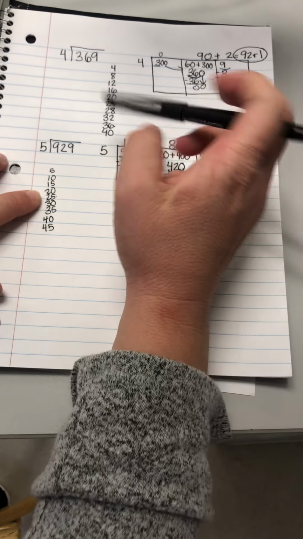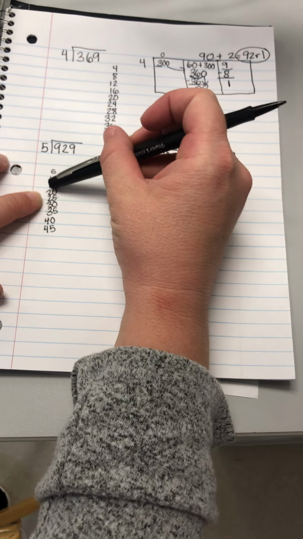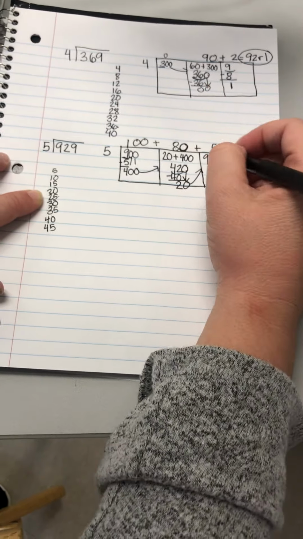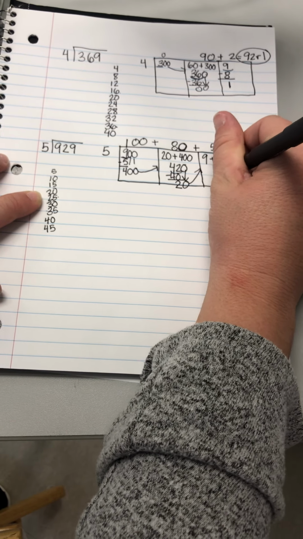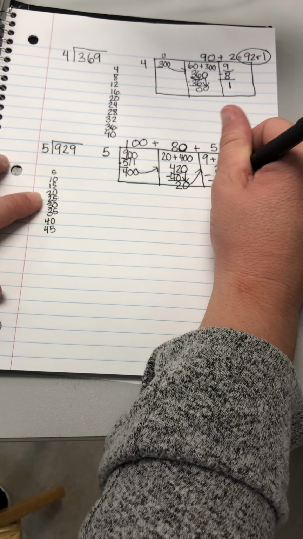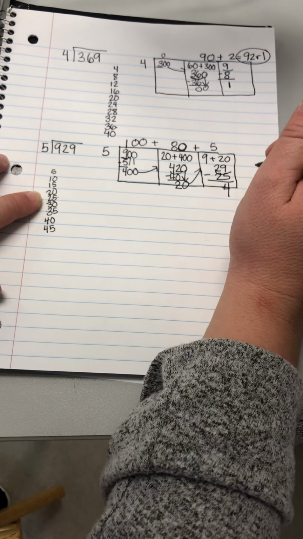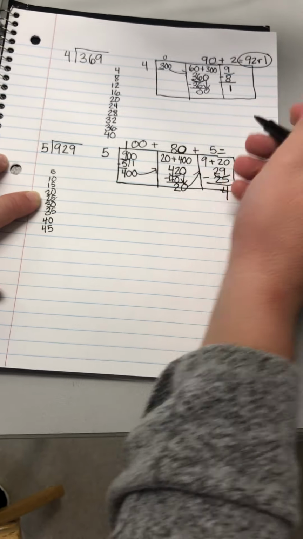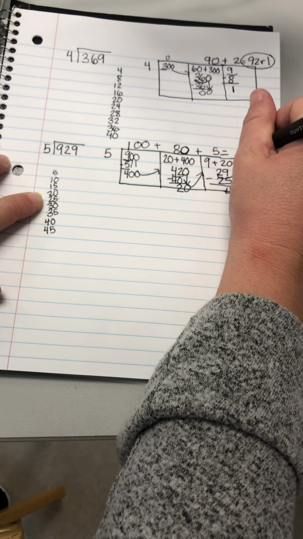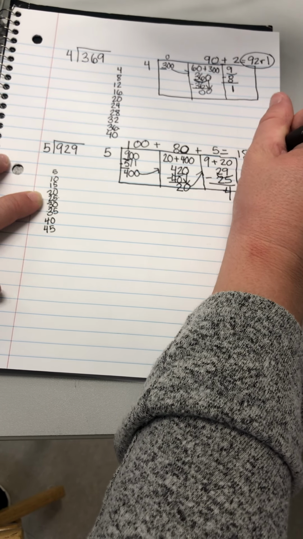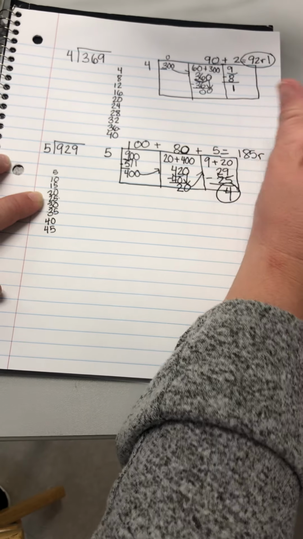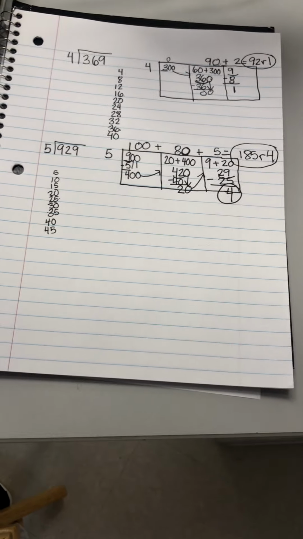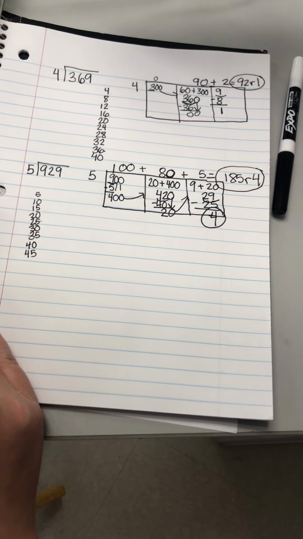25. All right, well, how many times does it go? 1, 2, 3, 4, 5 times. Because 5 times 5 is 25. Subtract gives me a remainder of 4. So now I say 100 plus 80 plus 5 would be 185 with a remainder of 4. And the 4 was for the 400?